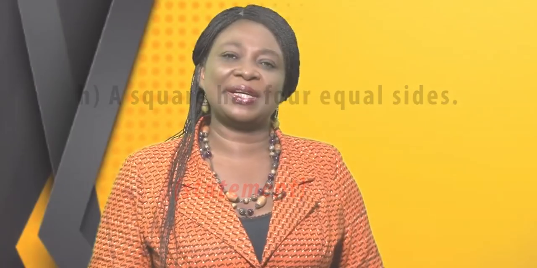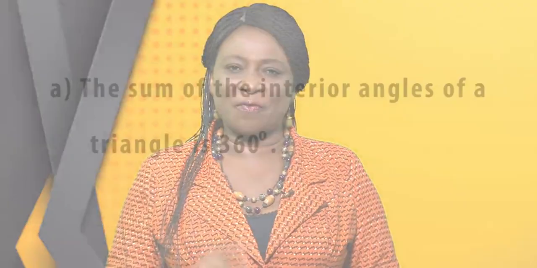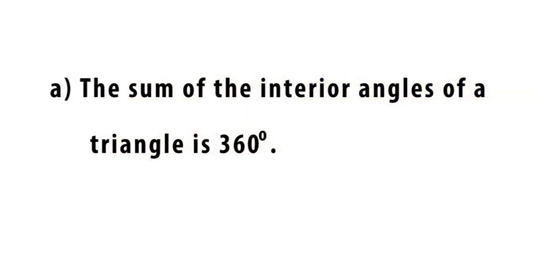Now, I want us to take another example. Identify which of the following statements are true or false. A, the sum of the interior angles of a triangle is 360 degrees.